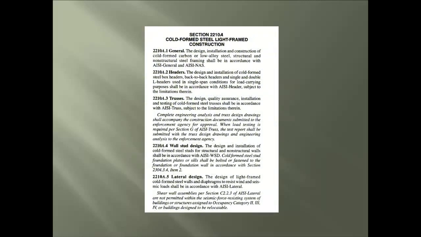In section 2210A, we find the code requirements for cold-formed steel frame construction. As with any section in the California Building Code, there are 2 different sections, and the A shows the difference. This section covers the design, installation, and construction of light gauge steel, which must be in accordance with the AISI General and NAS sections.